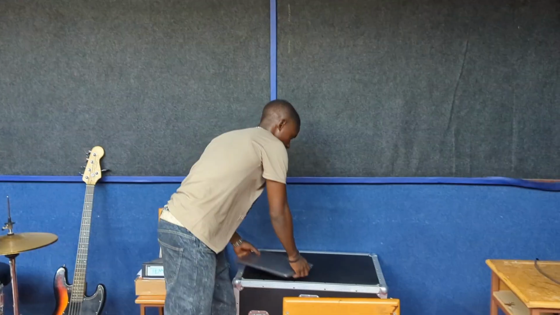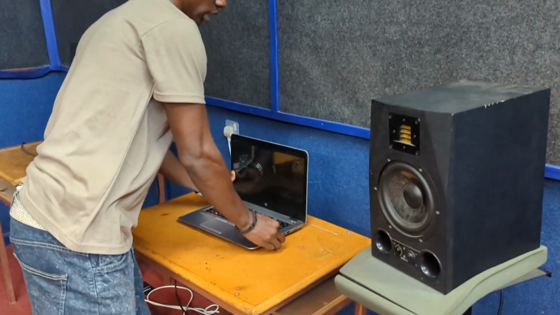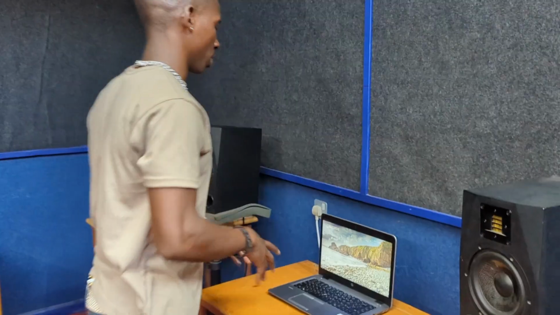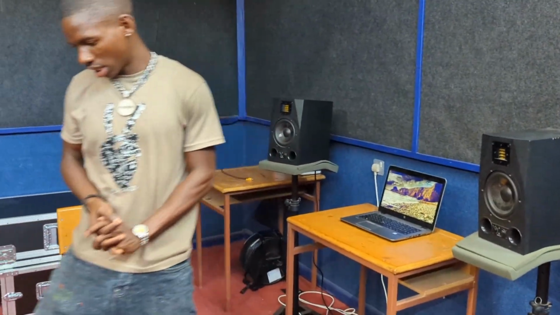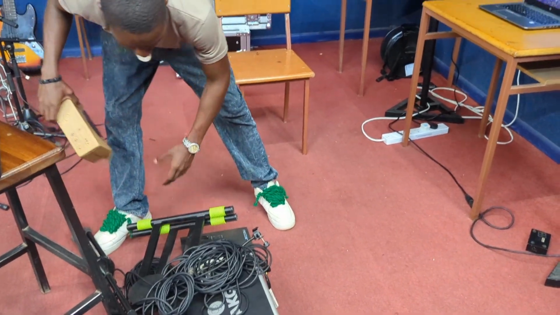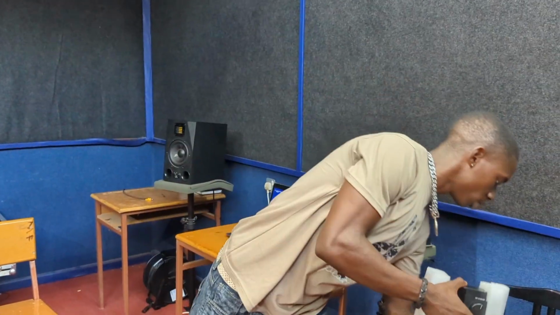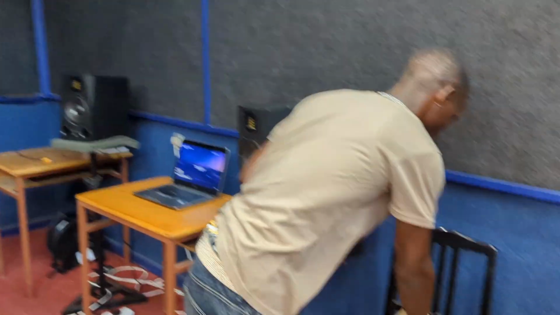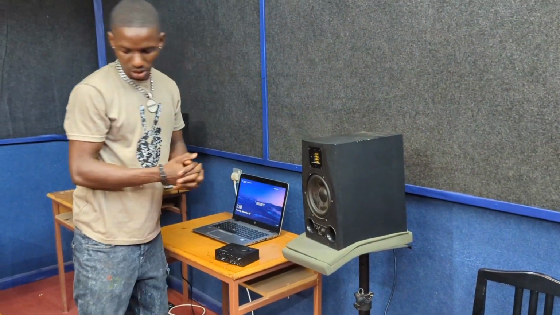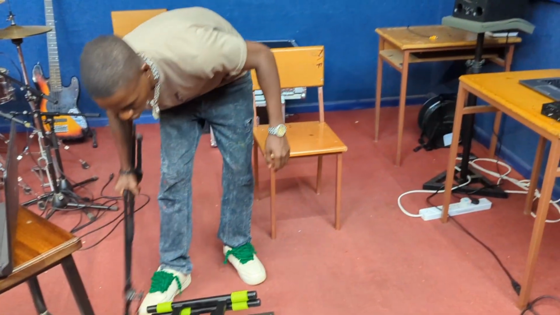As you can see, this is my computer that I'll use to connect to my monitor speakers. And I'll also get my digital interface, which I'll use to configure my MIDIs.